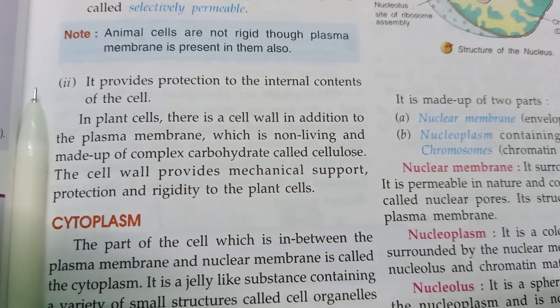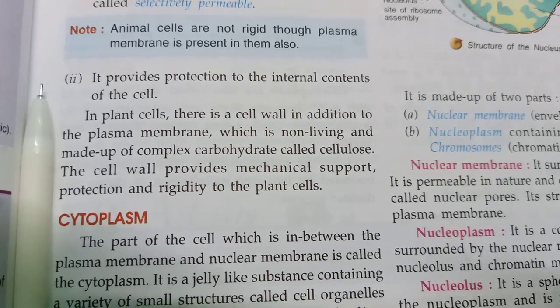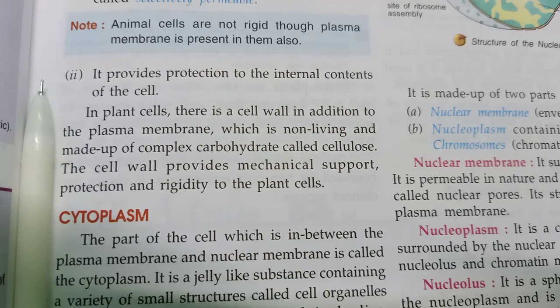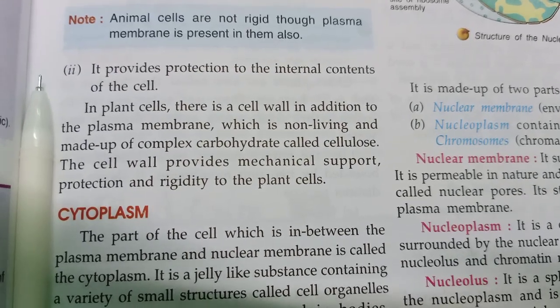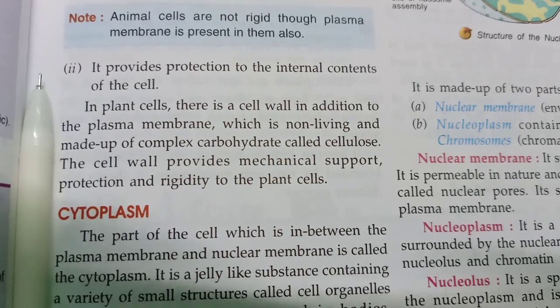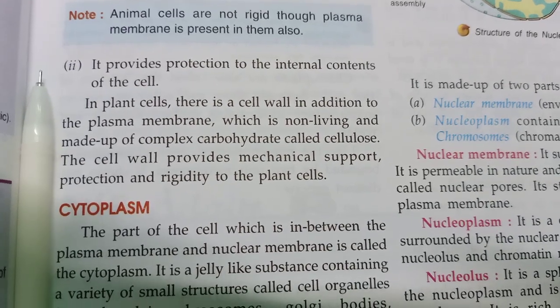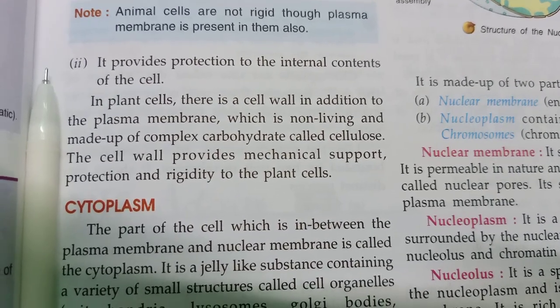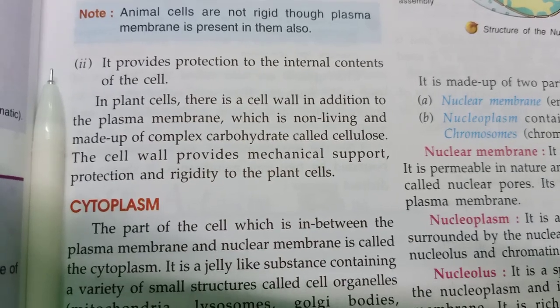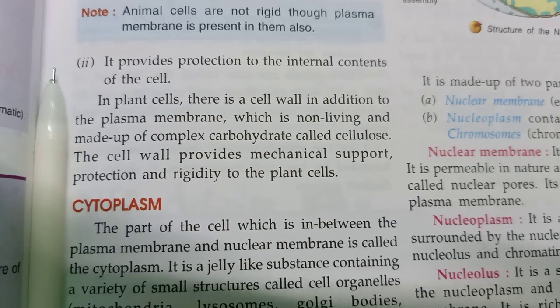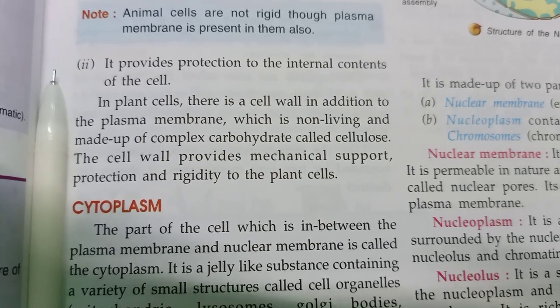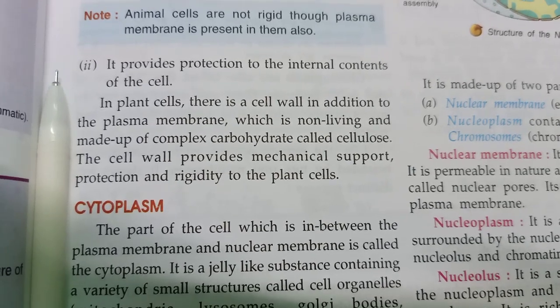Now in plant cells, there is a cell wall in addition to the plasma membrane, which is non-living and made up of a complex carbohydrate called cellulose. Now the cell wall provides mechanical support, protection and rigidity to the plant cells. Now children, this is the function of the cell wall, that it provides mechanical support, protection and rigidity to the plant cell.